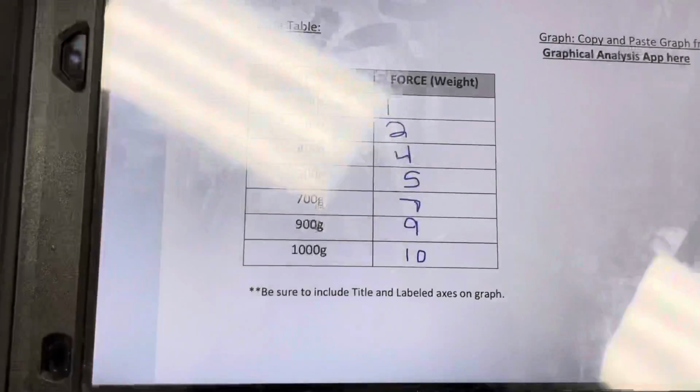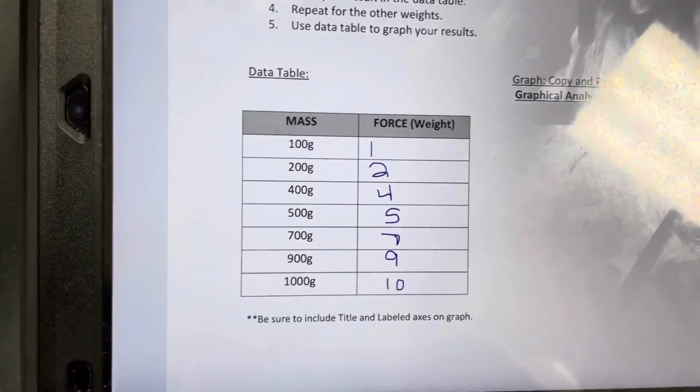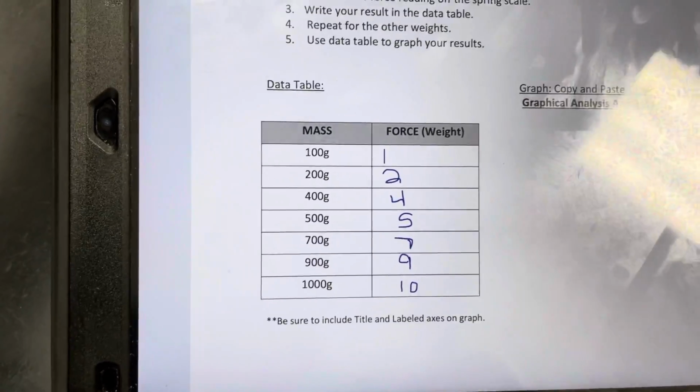Just so y'all at home are aware, these are the numbers. Oh, that's upside down, hang on. These are the numbers, and of course there's a glare. There you go, those are the numbers. Very difficult lab.